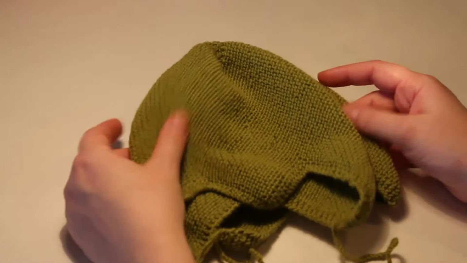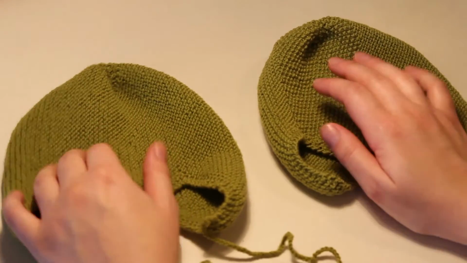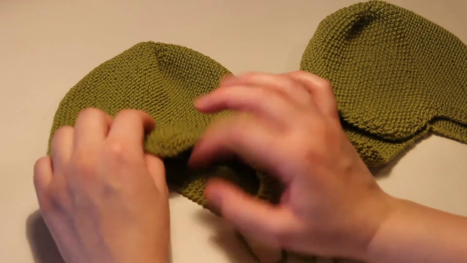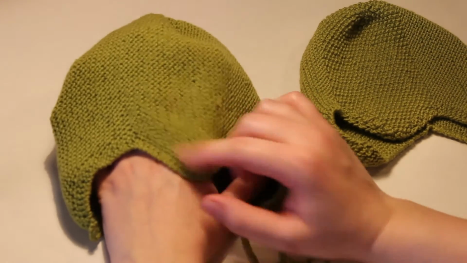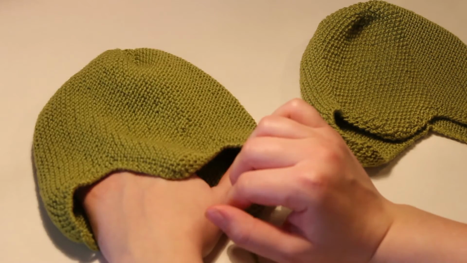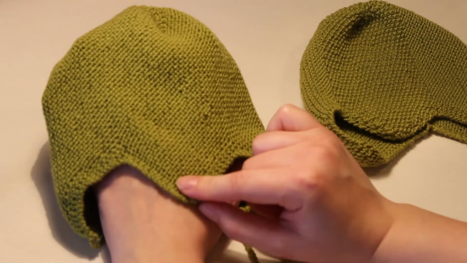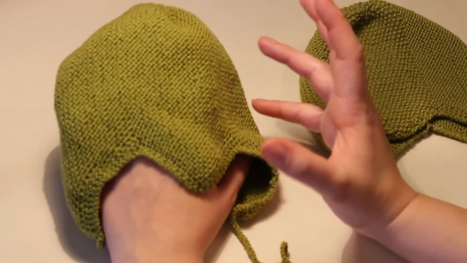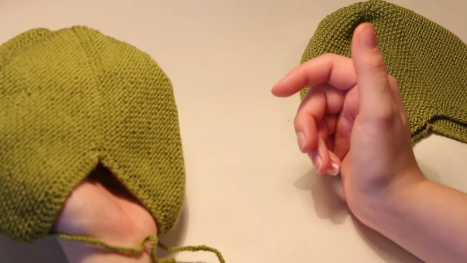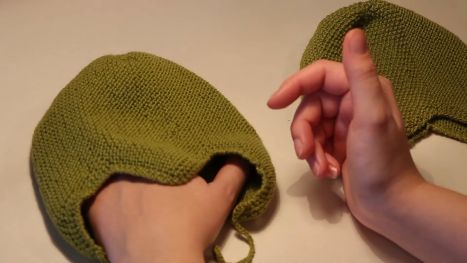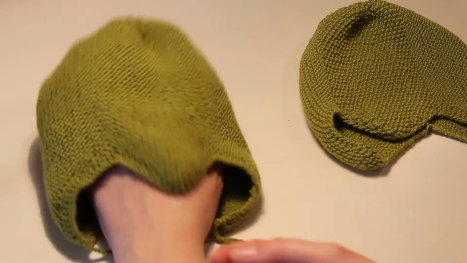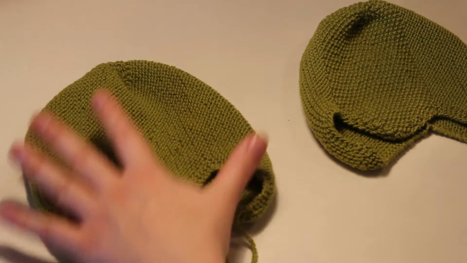Okay, so here I have two hats. The pattern called for garter stitch. So you'll see here, as you knit every row, you get a pattern where you can only see all of your purls. So it's a bit funny, I think. All of these are just knitted. I have not done a single row of purling in this one. It's all knit, and all I can see is the purl stitches.